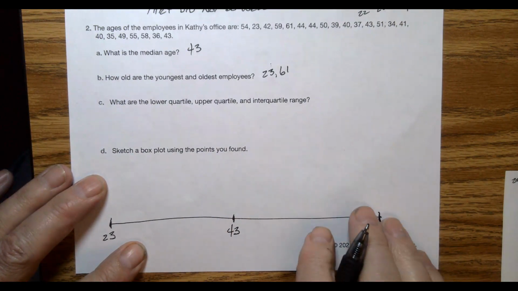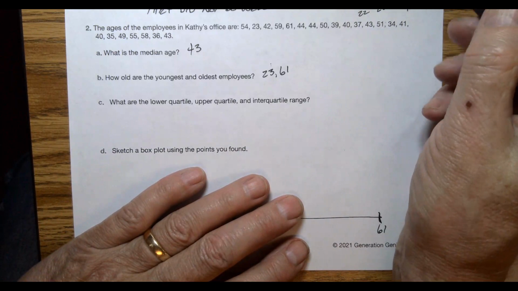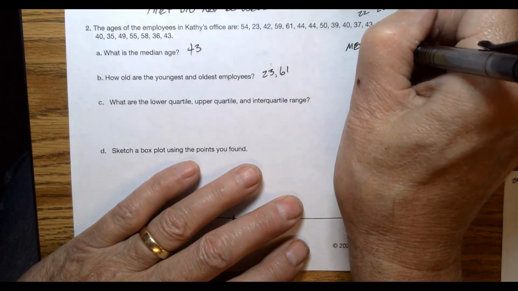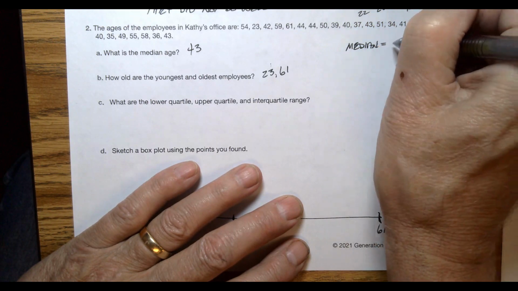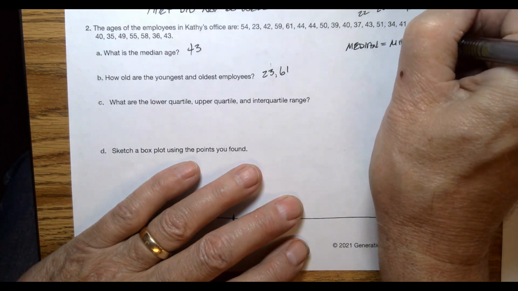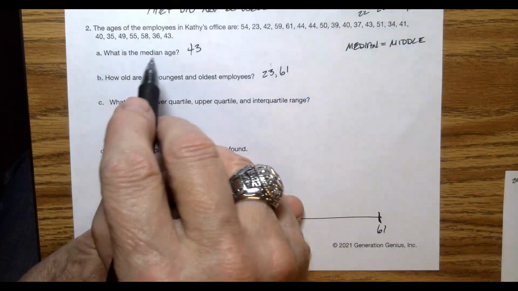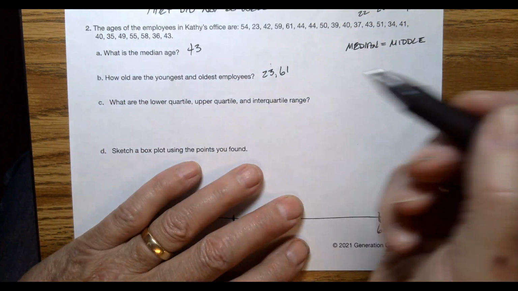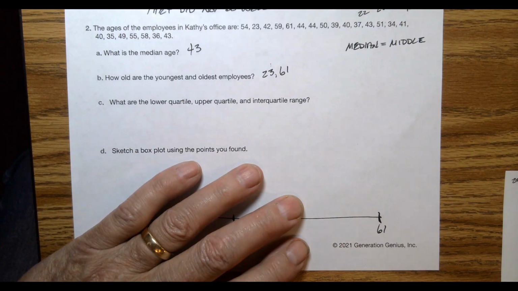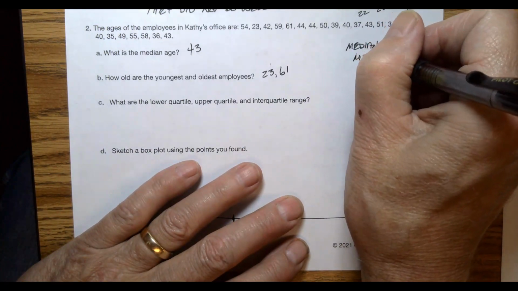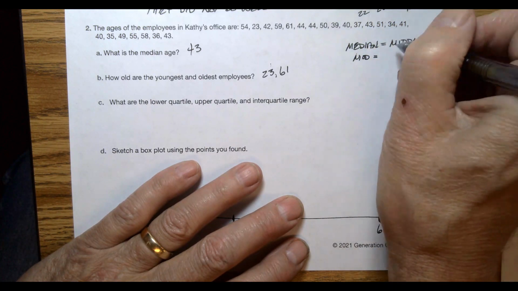So let me stop for a second. If we have median, it means I want you to think of middle. So to find the middle, you have to put it in order from least to greatest, and then you're going to count your way in. You have to remember whether you have an even or odd number. Okay. Mode, I want you to think of most.